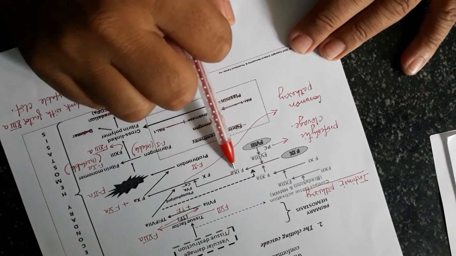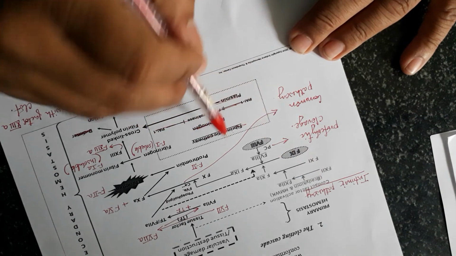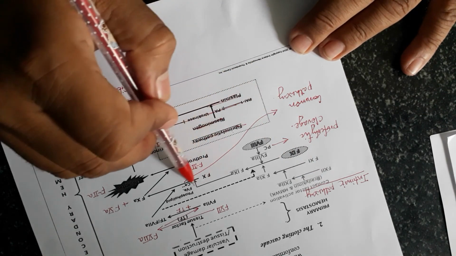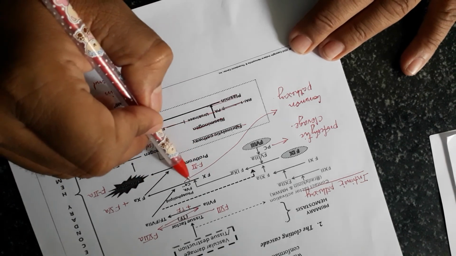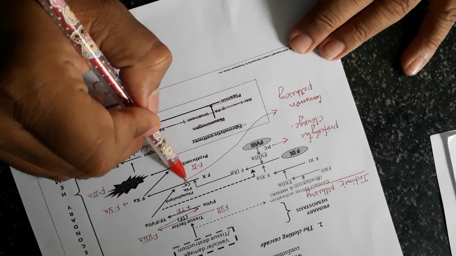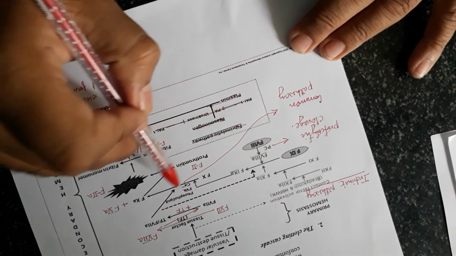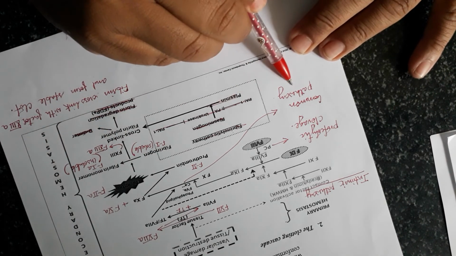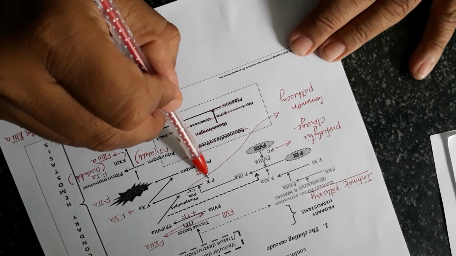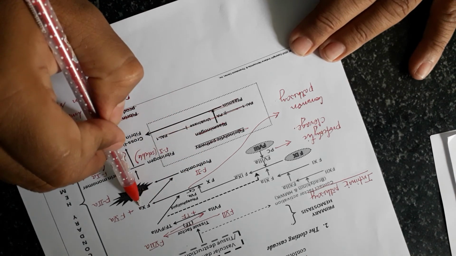Okay, so these are the steps which come under the intrinsic pathway, and this factor 9A again activates factor 10 into 10A. So this step belongs to both the extrinsic pathway as well as the intrinsic pathway. That's why it is called the common pathway. The common pathway starts from the activation of factor 10 to 10A.